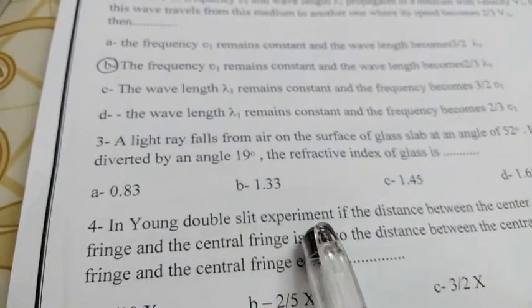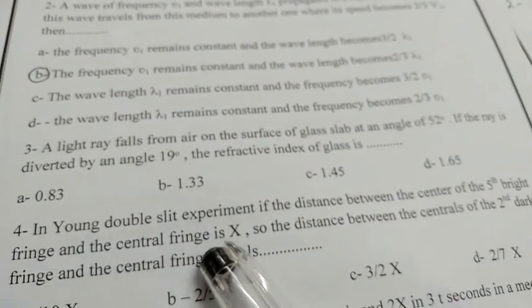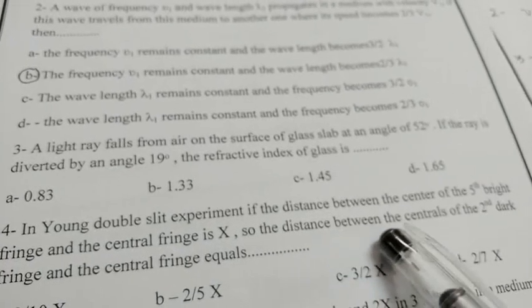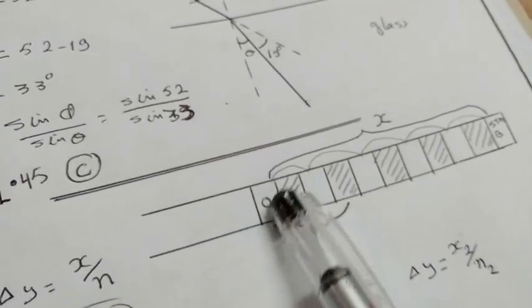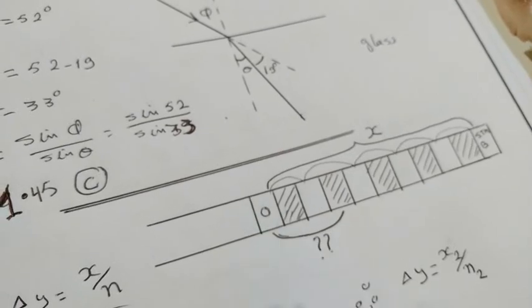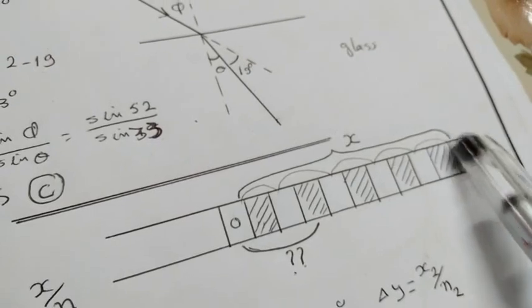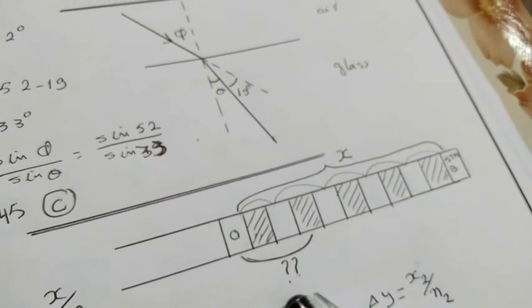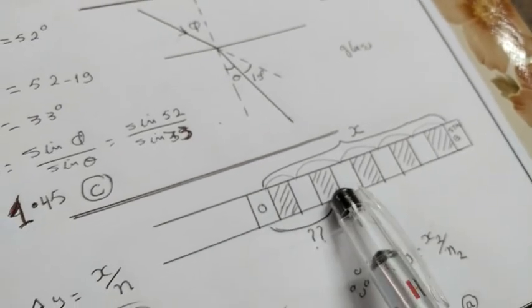Question number 4. In Young's double-slit experiment, if the distance between the center of the fifth bright fringe and the central fringe is x, the distance between the center of the second dark fringe and the central fringe will equal what? Okay, what does that mean? This point represents the central bright spot. He said that the distance between the central bright spot and the fifth bright equals x. And he asked you to get the distance between the central bright and the second dark.